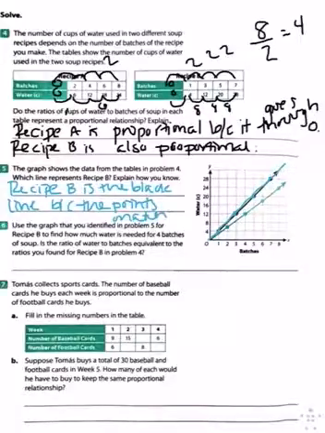Number 6. Use the graph that you identified in problem 5 for recipe B to find out how much water is needed for 4 batches of soup. Is the ratio of water to batches equivalent to the ratios you found in recipe B in the problem? So, if we were to do that for four batches of soup, the point would put us here at 16.